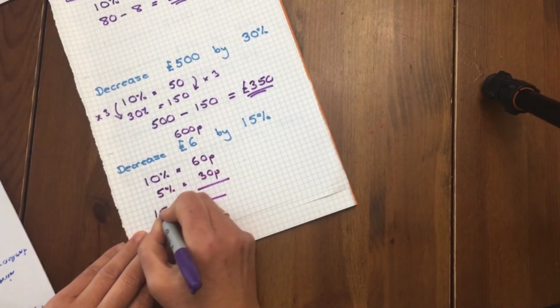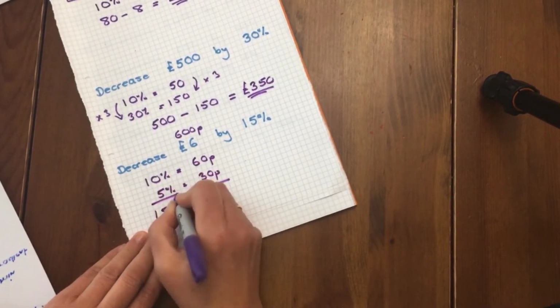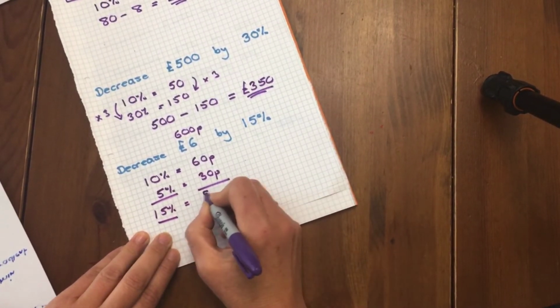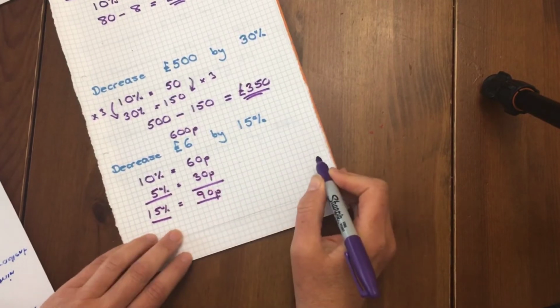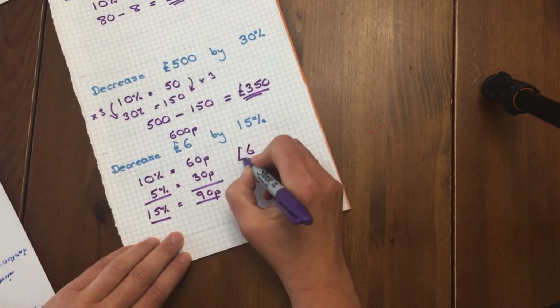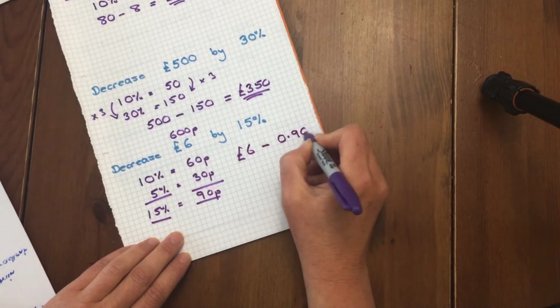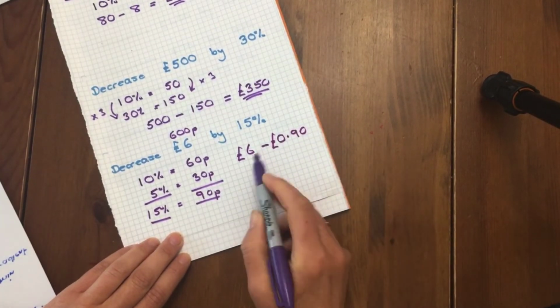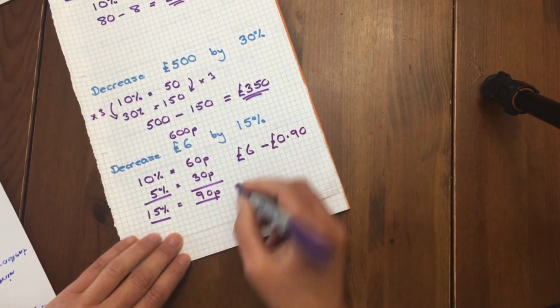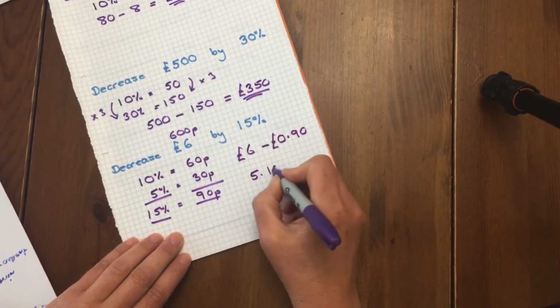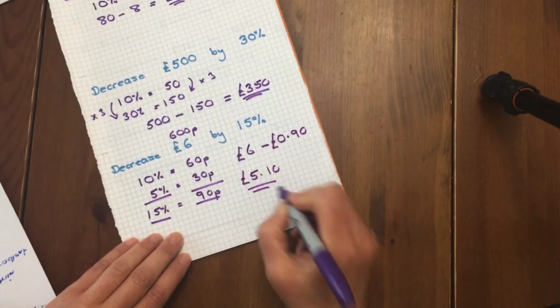Add these two together and I will get 15%. That's 90p. So I start off with my £6 and I'm subtracting 90 pence. Now be careful here because I need to have these in the same units. So my answer will be £5 and 10 pennies.